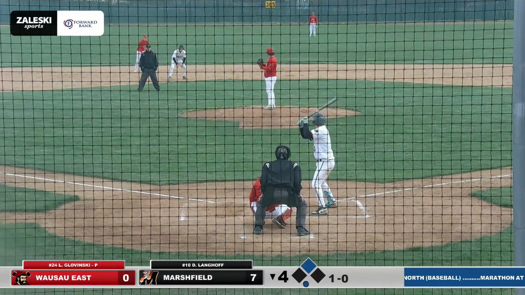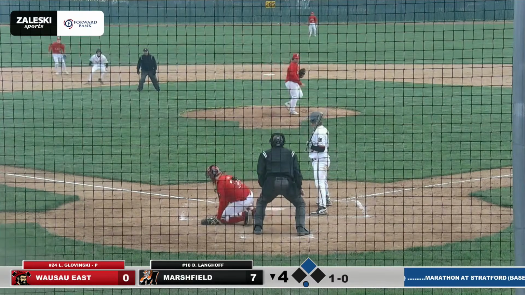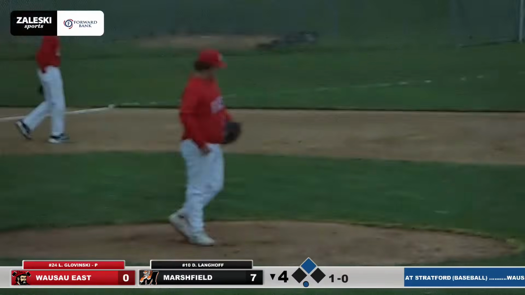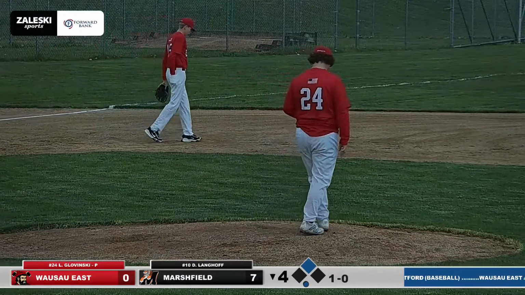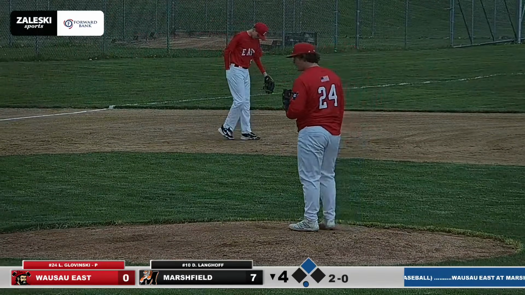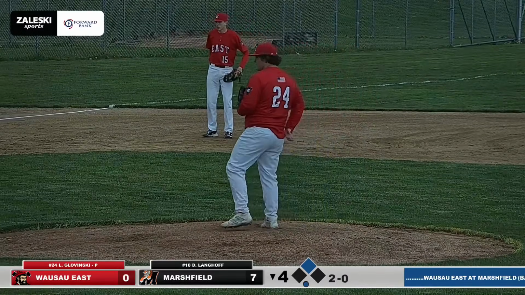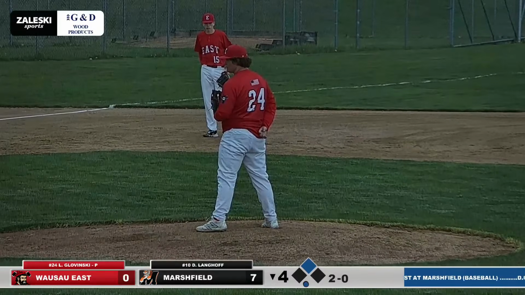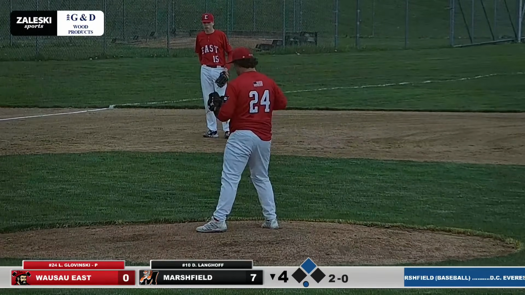Klevinsky ready. And now delivers. Low and outside for ball. 2-0. Tigers with 4 in the second, 1 in the third, so far 2 here in the fourth inning. 2 balls, no strikes on Dylan Langhoff.